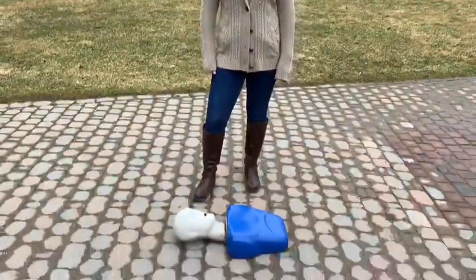So our first A is an area check. We scan the area looking for hazards, meaning anything that can hurt me or my victim, clues to what happened, and possible bystanders. If you see someone standing around, ask them to stick around in case you need help later on. In terms of hazards, scan the area. If there's something that can hurt you or your victim, remove the hazard. If you can't remove the hazard, remove the victim instead.